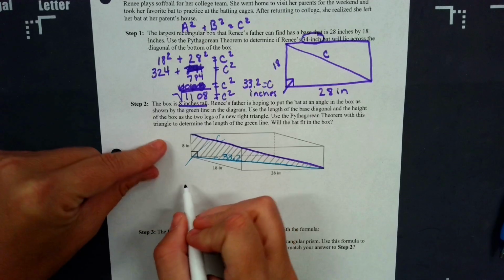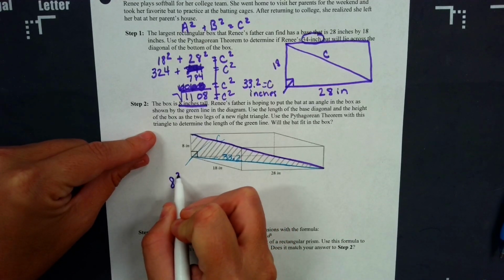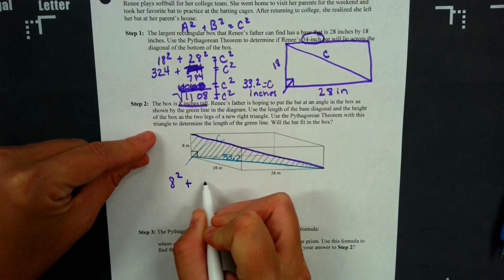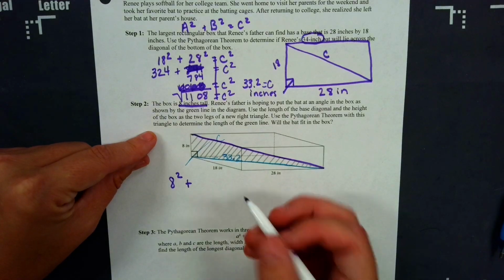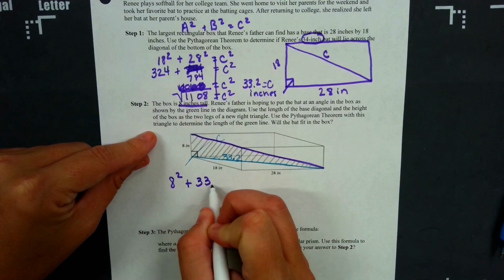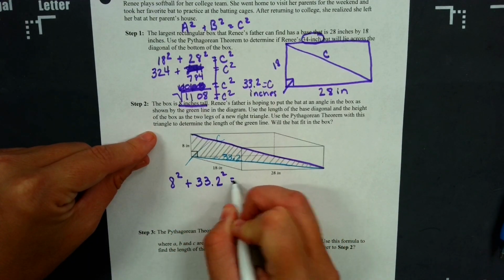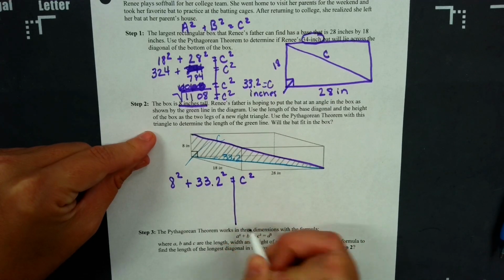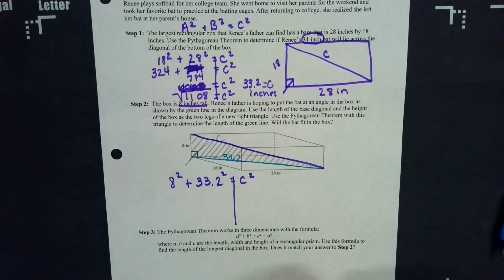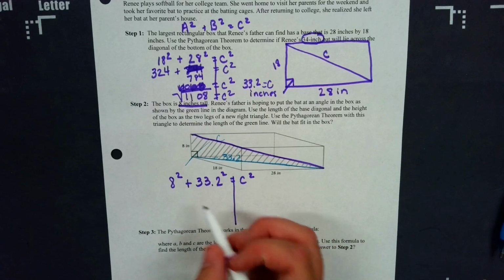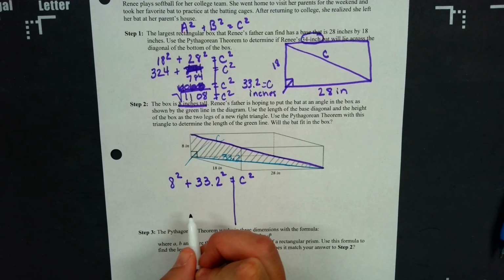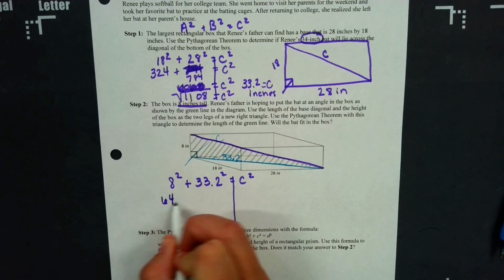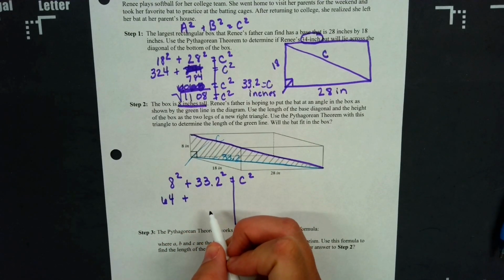Okay, so A, I'm going to put as 8 squared. B, I'm going to put as what? Very good, 33.2 squared equals C squared. We already know 8 squared is what? 64. Now 33.2 squared.